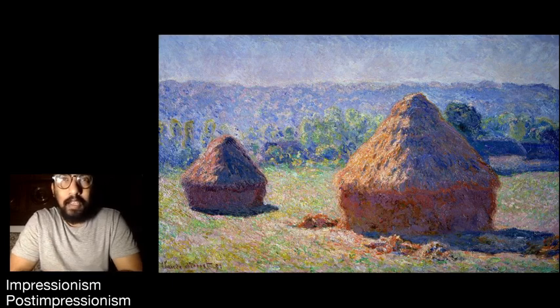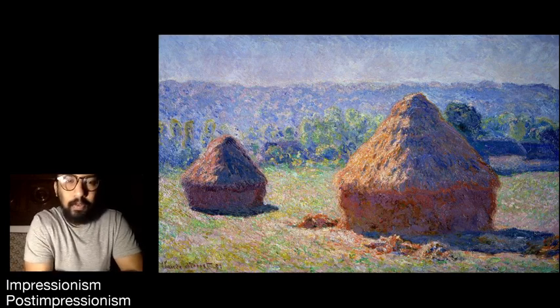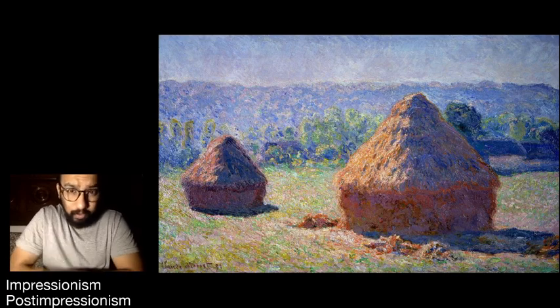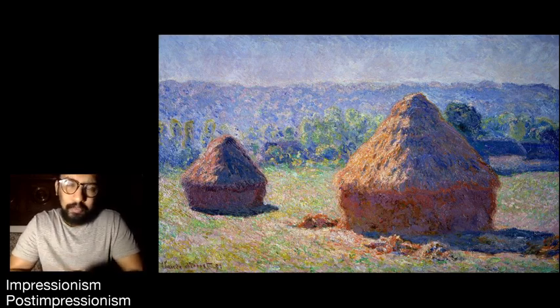Impressionism is an art movement that began in Europe in the 19th century, and it was a kind of art movement that allowed for the transitioning of visual arts from realism towards modernism. One of the primary reasons for the emergence of this particular style of painting was the invention of photography.